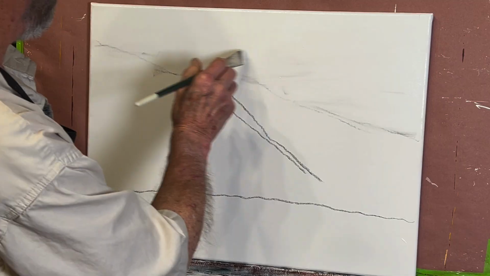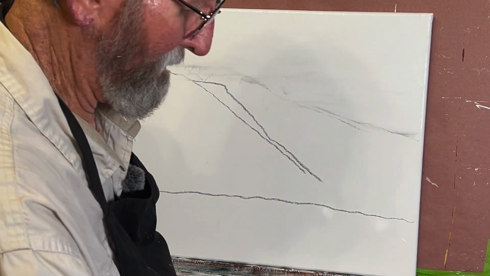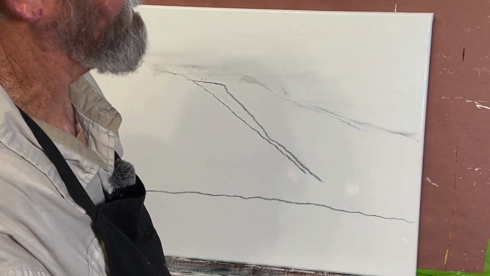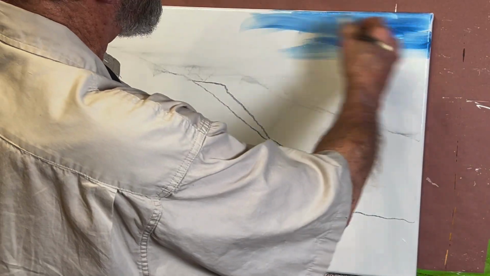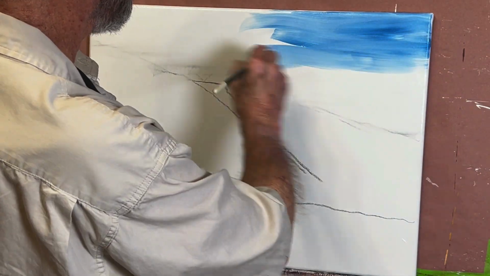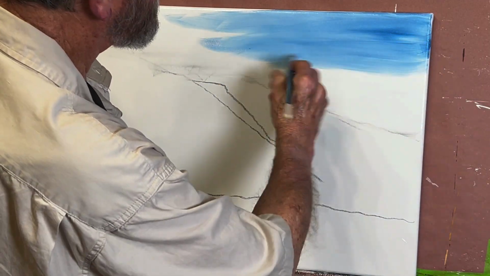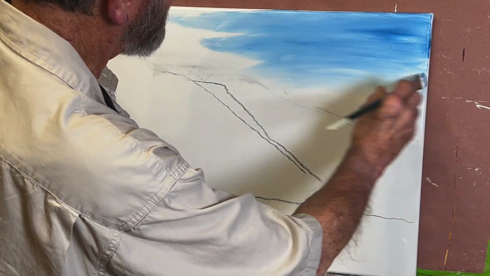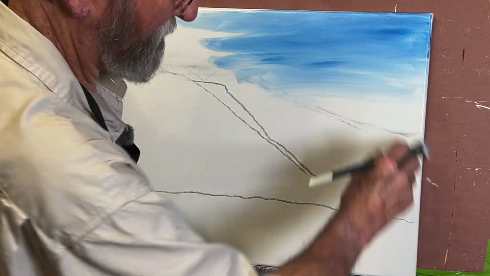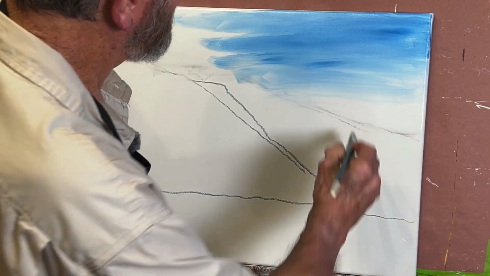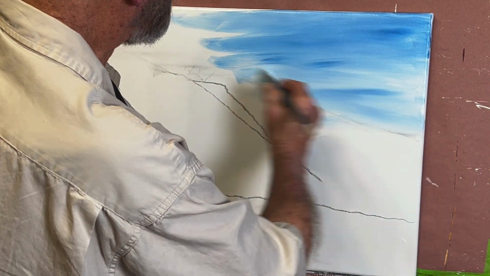But if you like a heavy beaded canvas, that's your prerogative. This is cerulean blue, and I don't spend time mixing paints on the palette. I'll mix some, but some of these guys, they'll sit there for hours and mix paints, and I like to just mix them right onto the canvas.